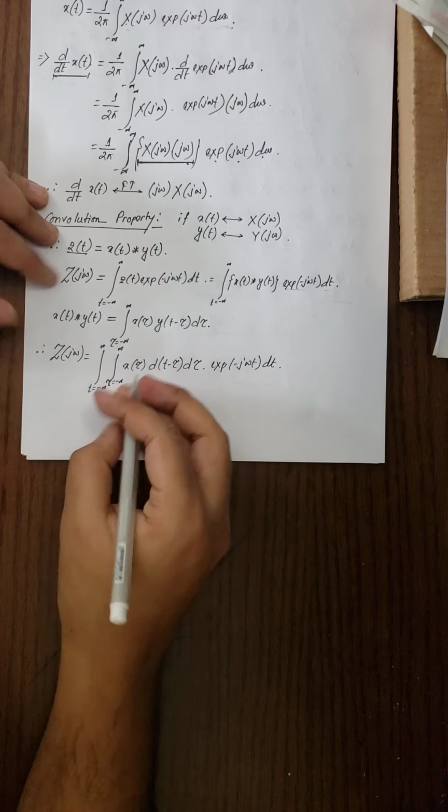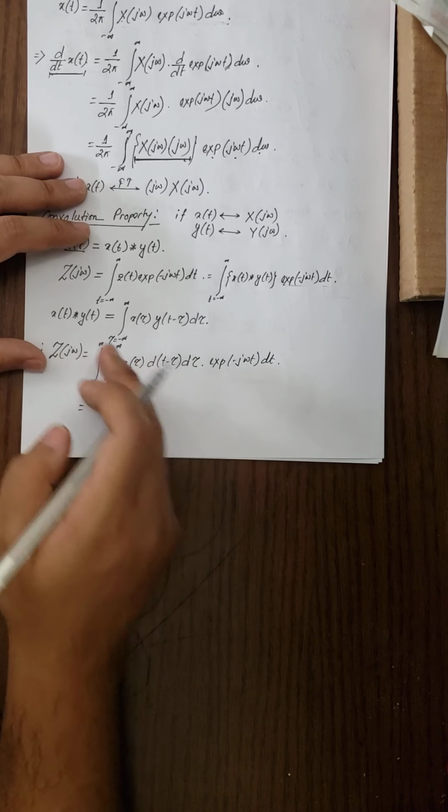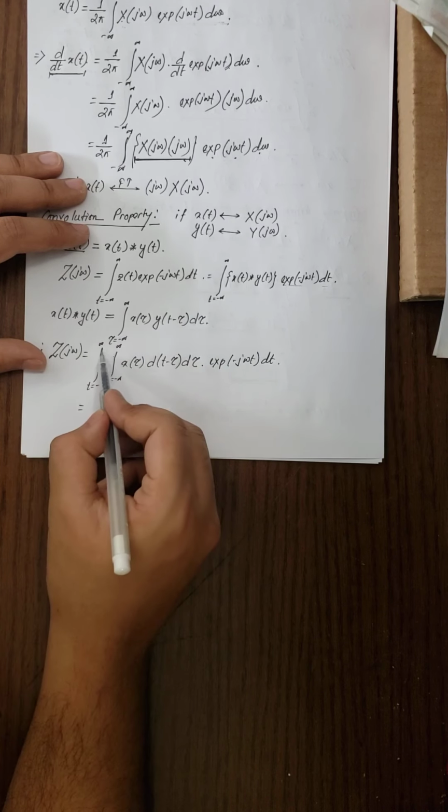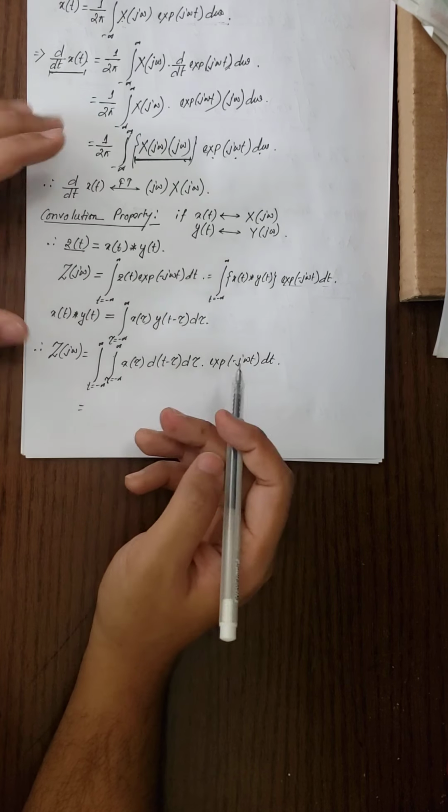Now, rearranging a bit, as we have said before, if we interchange the integrals in any double integral operation, the outcome remains as it is.